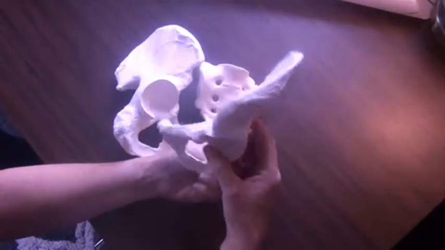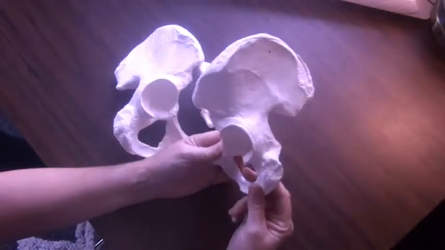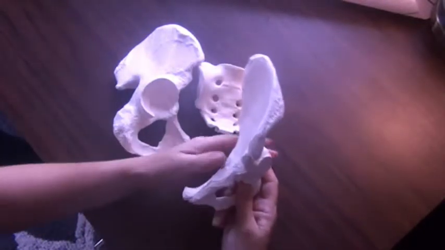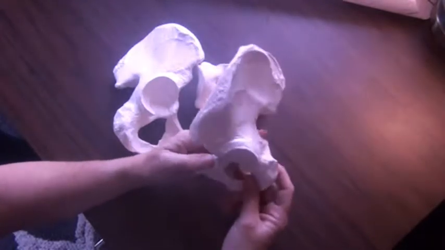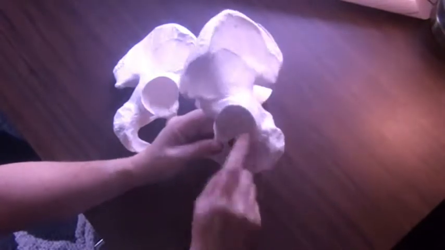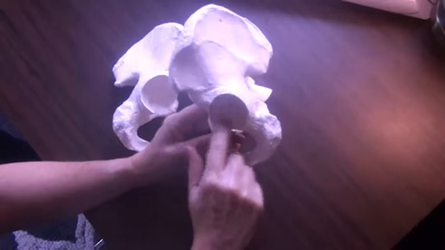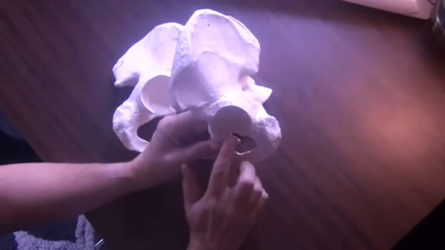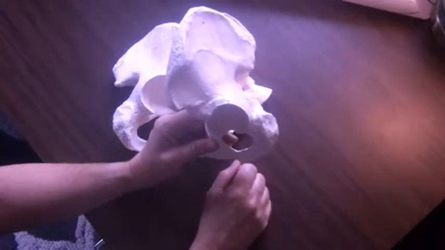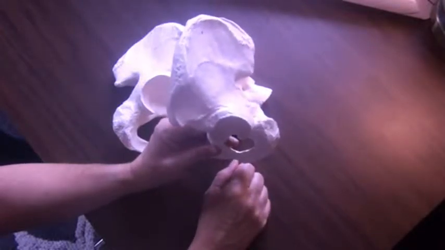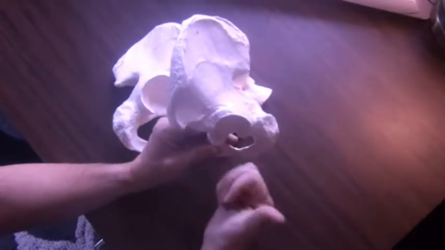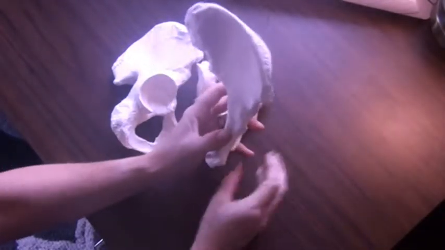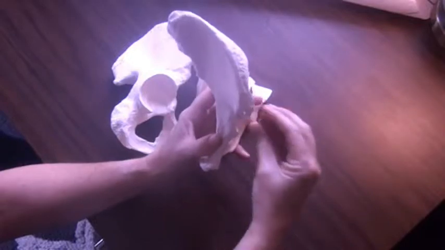So let's look at the coxal bones. It is going to be very important to be able to tell left from right on coxal bones, as well as anterior from posterior. So a couple things that we can look at here. This socket is the acetabulum, and this is where the head of the femur is going to articulate to form your hip joint. So the acetabulum is always going to face lateral so that the head of the femur can come up, and it angles medially so that they can meet up.